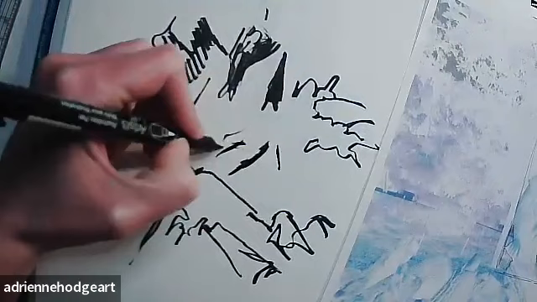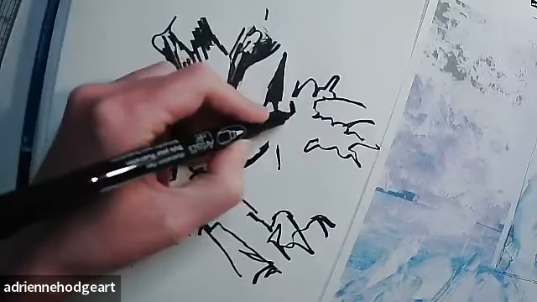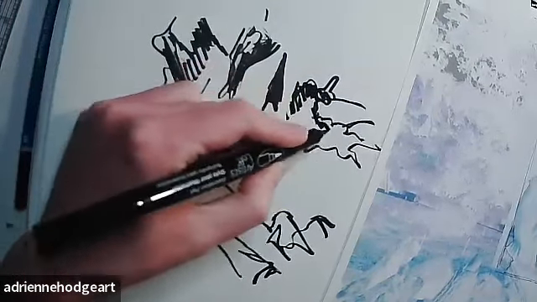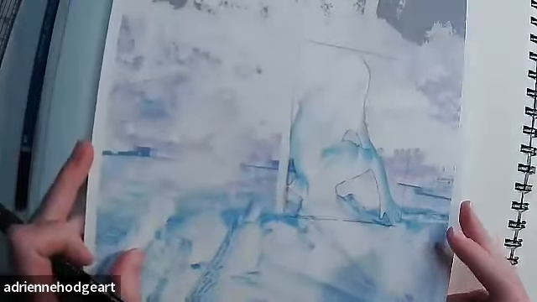I don't want to get too attached to this, but it's hard not to. I want to fill in those darker values, but I think you can see it coming across. You get the gist. Okay, so now let's sketch it with the brush pen.